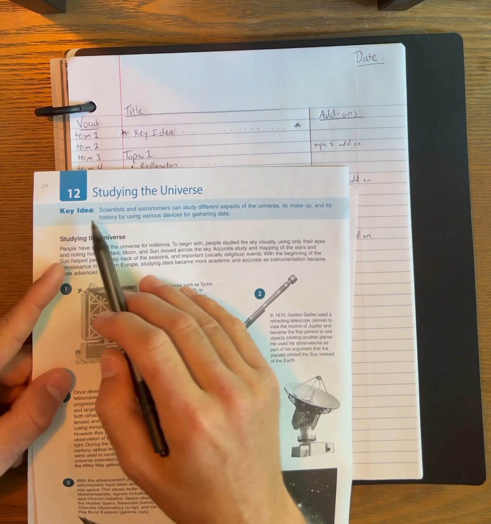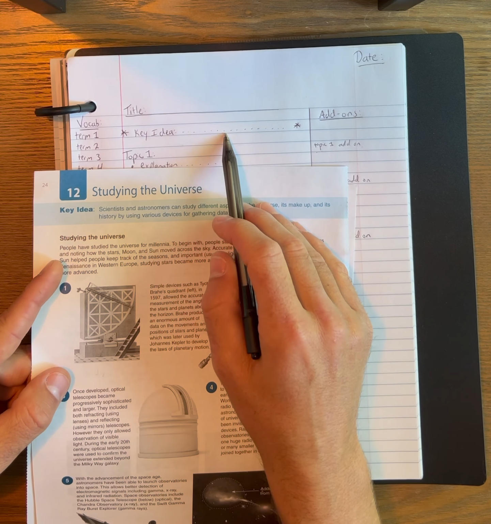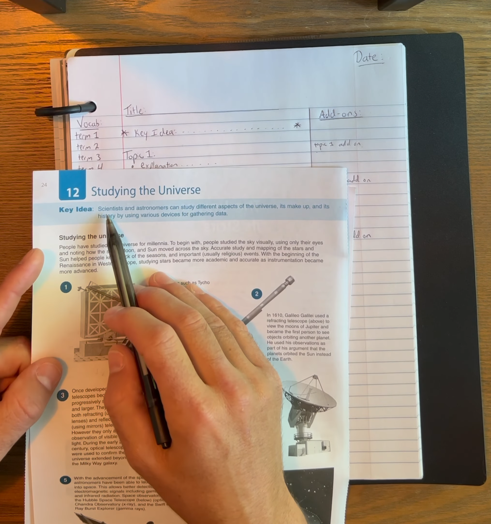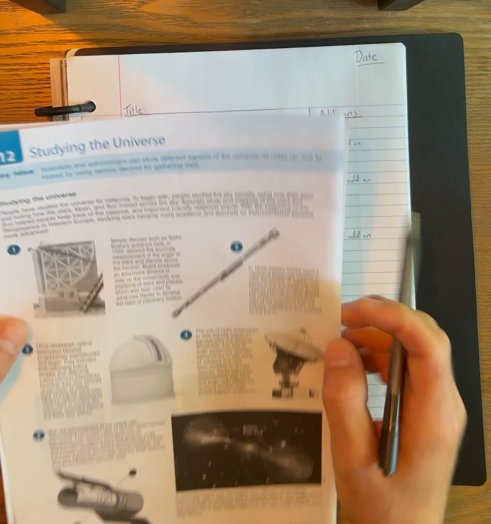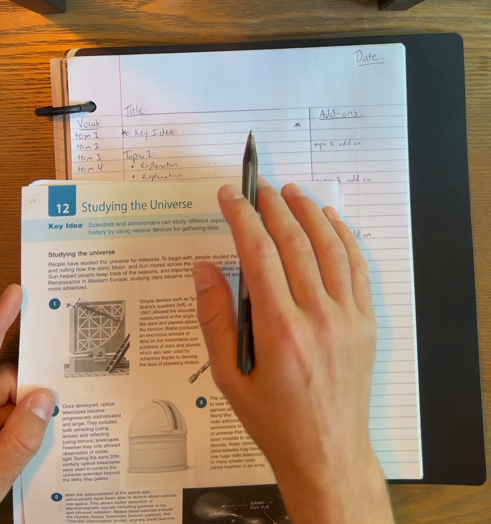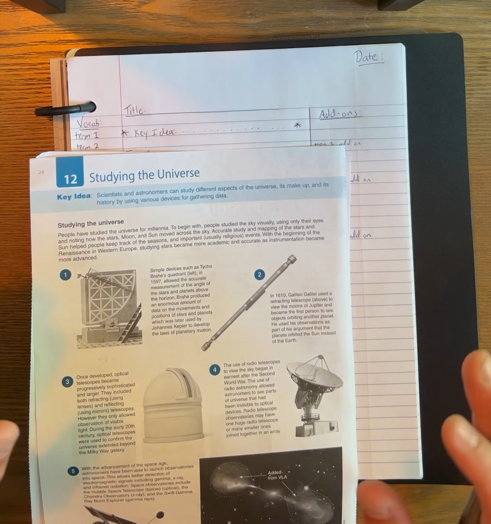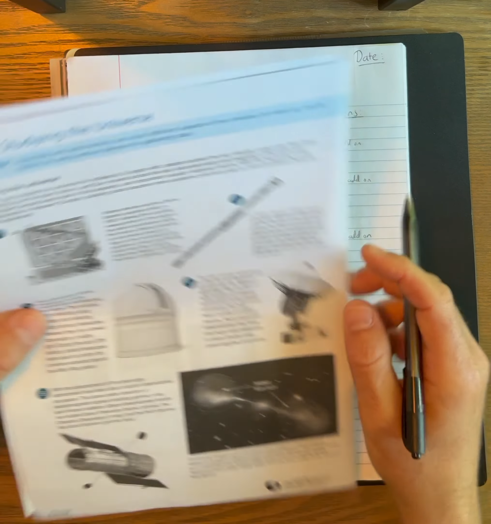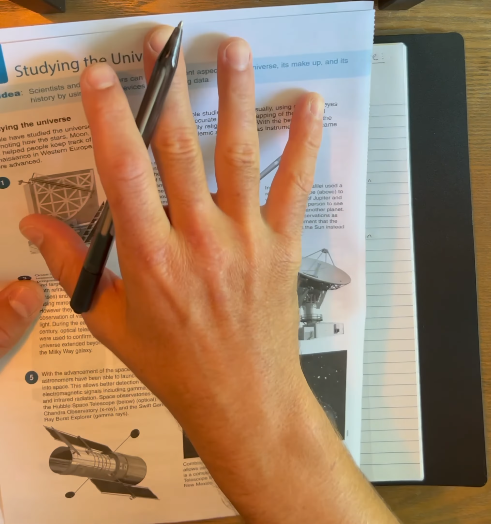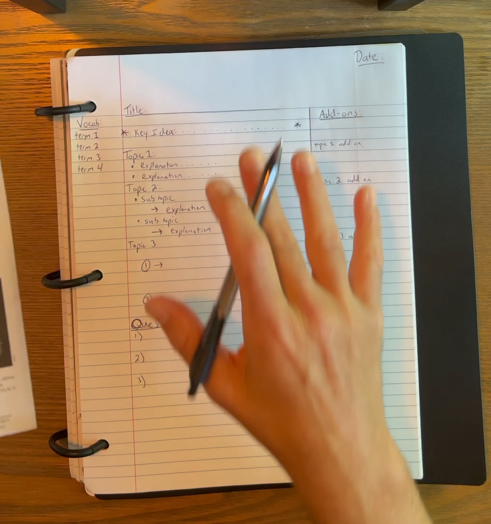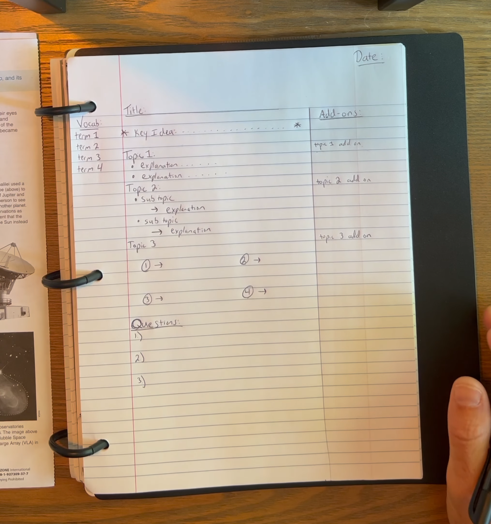After that, you're going to copy down word for word the key idea. The key idea is the overarching concept for this content page, so we're going to write it down word for word. That is the only thing we're going to write down word for word, though. I do not want your study guide to be just a copy of every single word off of the content page. That would be a waste of time.